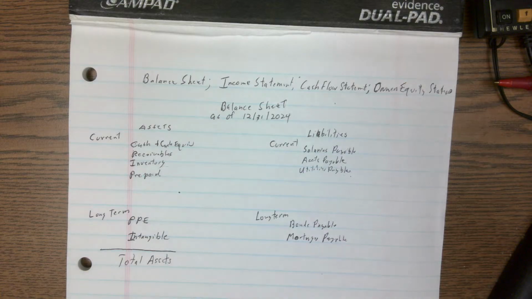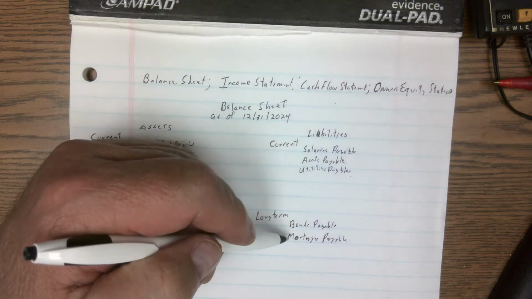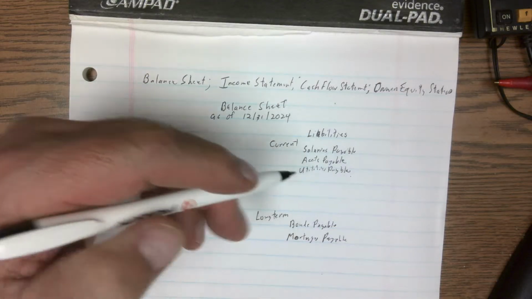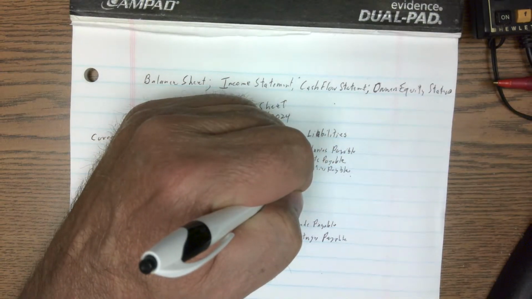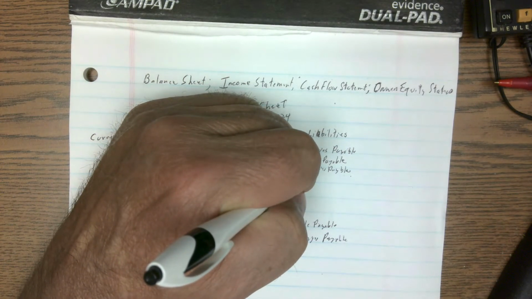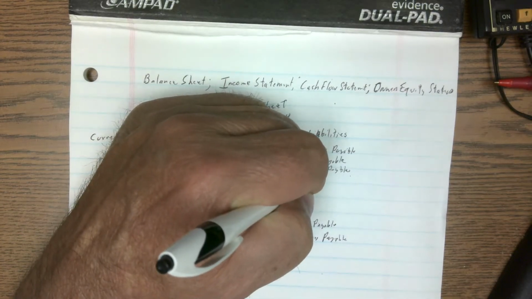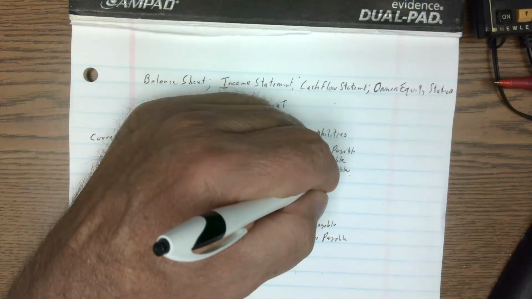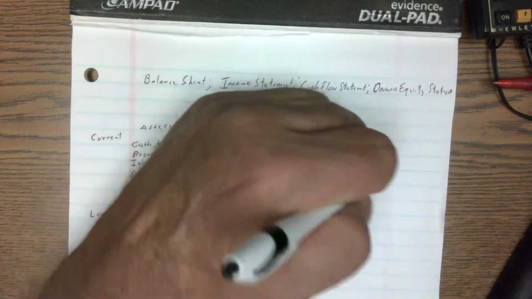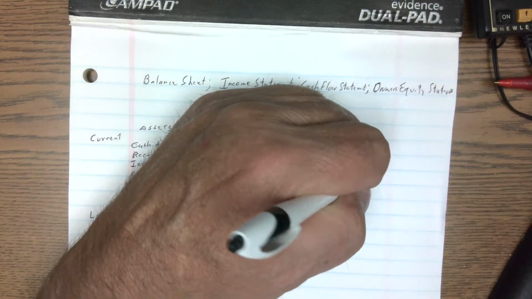When you do that, you're paying part of the principal every year, every month, probably, right? And so on this long term, something like a mortgage or a car payment, you can have up here as a current liability the current portion of long term debt.